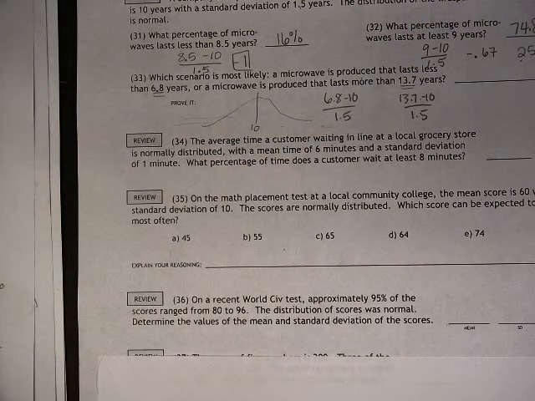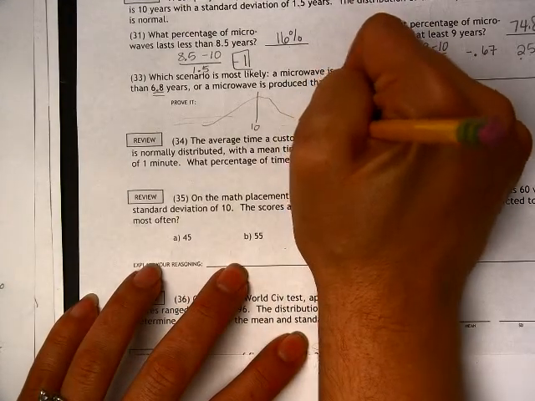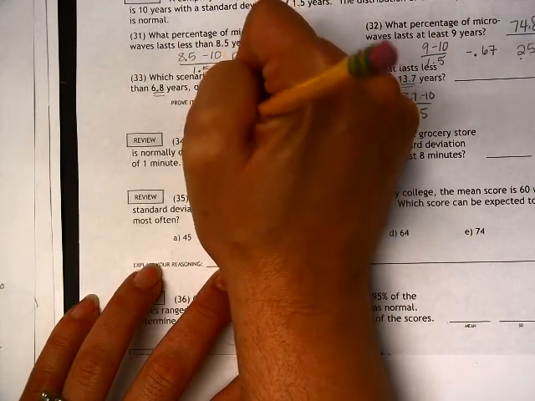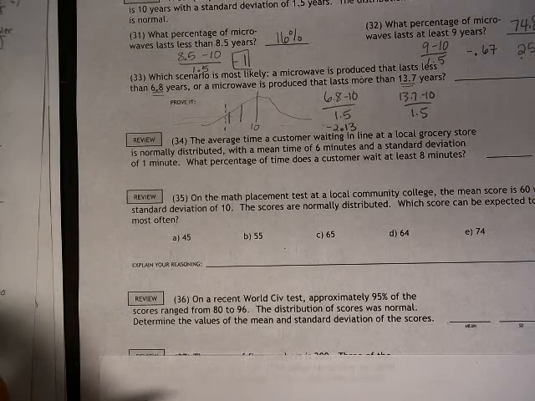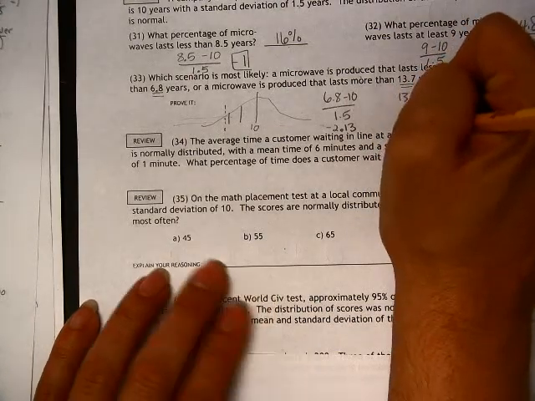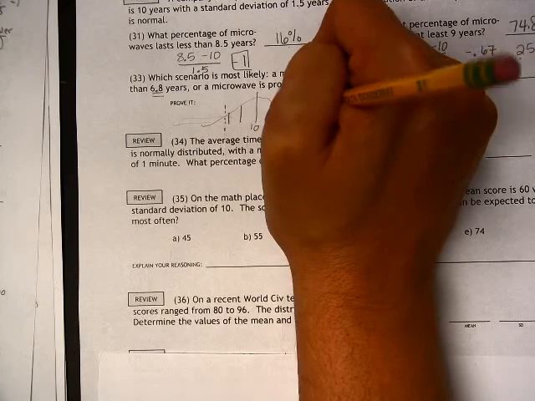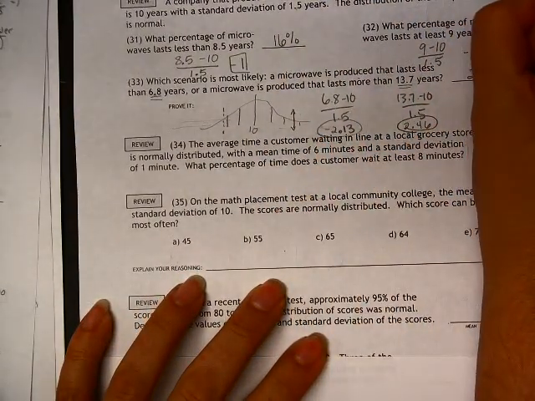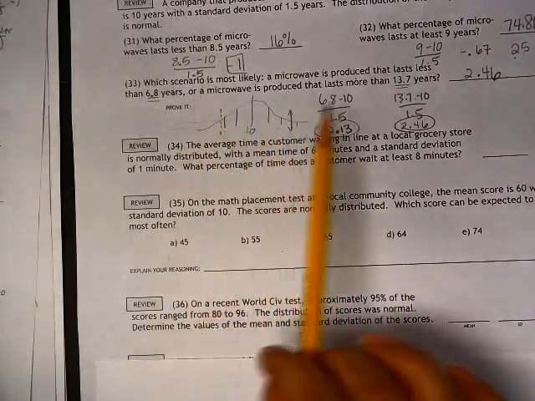So we have 6.8 minus 10 divided by 1.5, which is -2.13 z-scores. So that is right about here. And 13.7 minus 10 divided by 1.5 is 2.46. So we are talking opposite directions, but 2.46 is farther away from the mean than 2.13. So we are looking for most likely, right? Yes, so we're looking for the most likely.